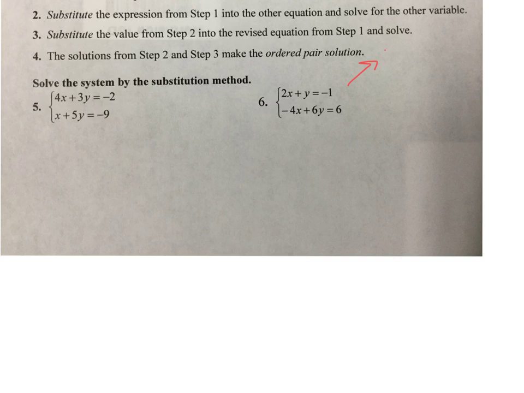Okay, so right now I have 2x plus y equals negative 1, and it's real simple to isolate y. So I'm going to subtract 2x on both sides of the equal sign, and my equation for this is now y equals negative 1 minus 2x. Okay, so I don't have this anymore. I have this equation that I'm going to be using.